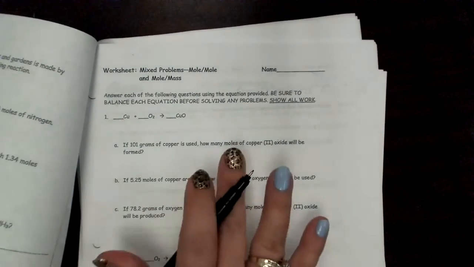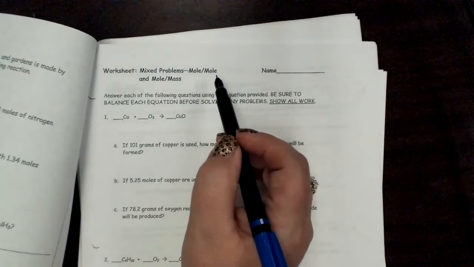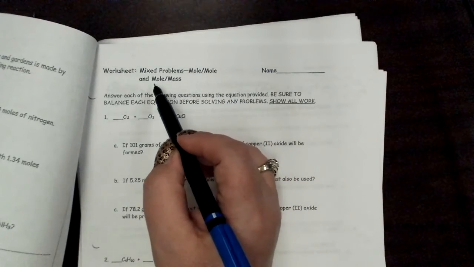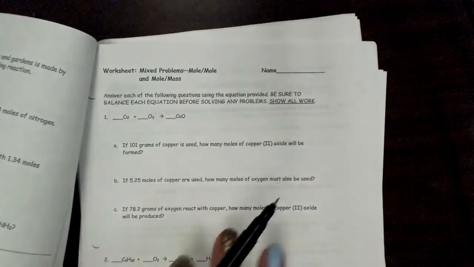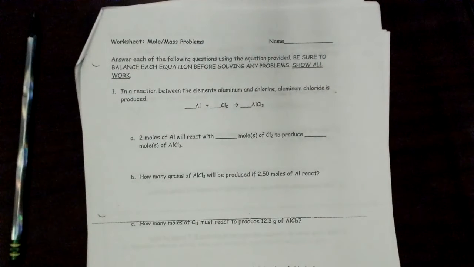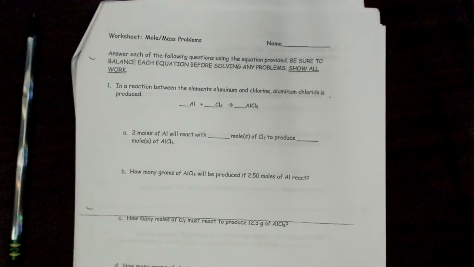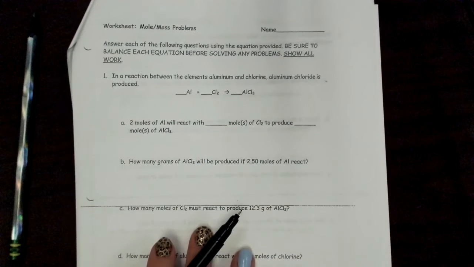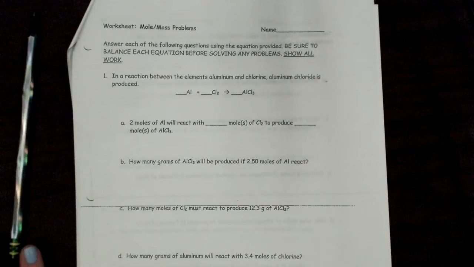And this is a mixed review. So you're going to have some mole to mole, like our last problems, and then you're going to have some mole to mass, like we're doing today. So let's start with number 1, and we'll work through. You'll notice that it's several parts, and so we're going to go from there, and then I'll turn you loose and let you work on number 2 on your own.